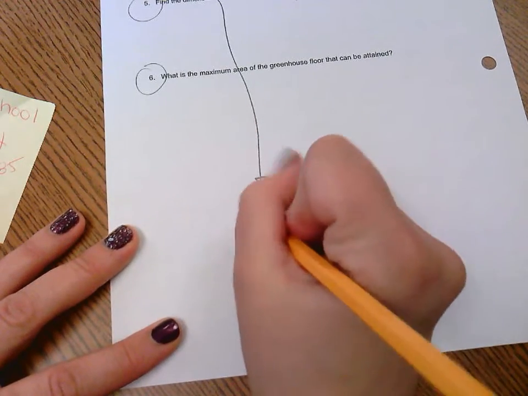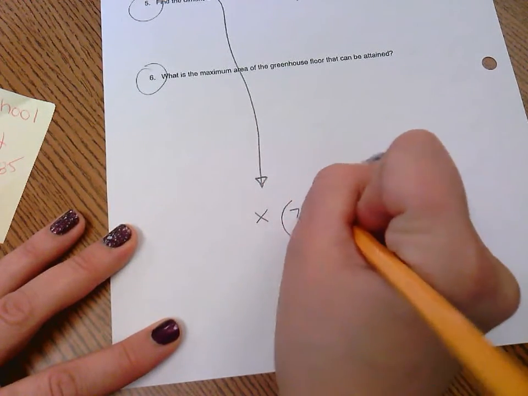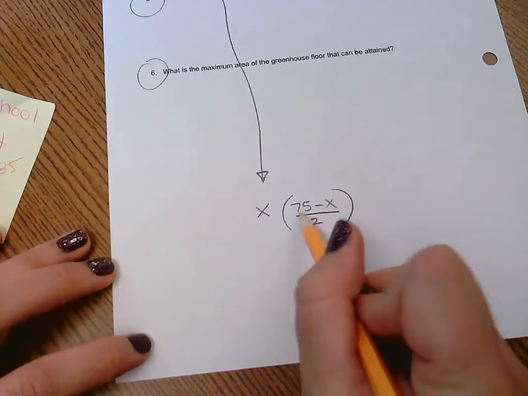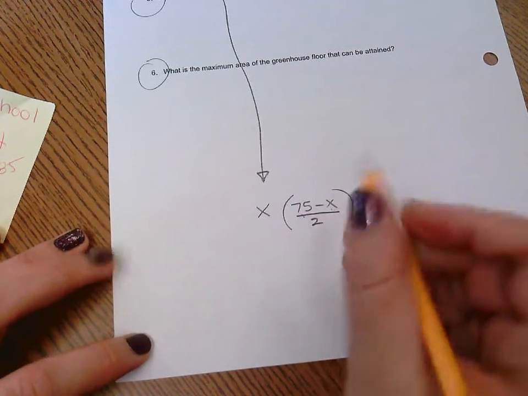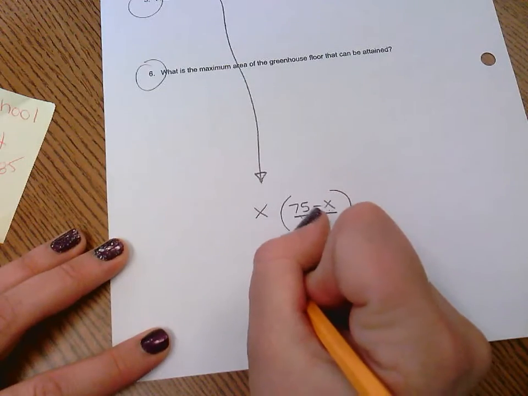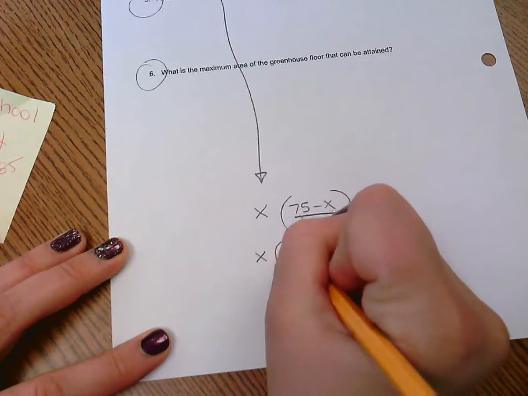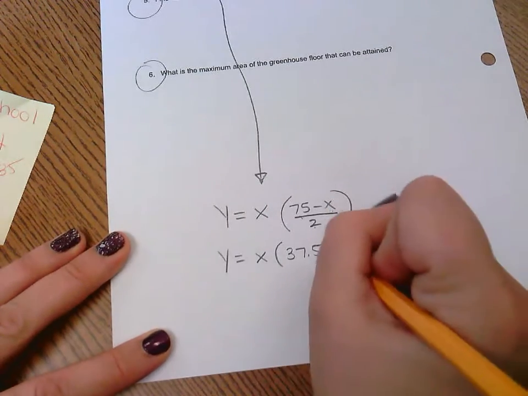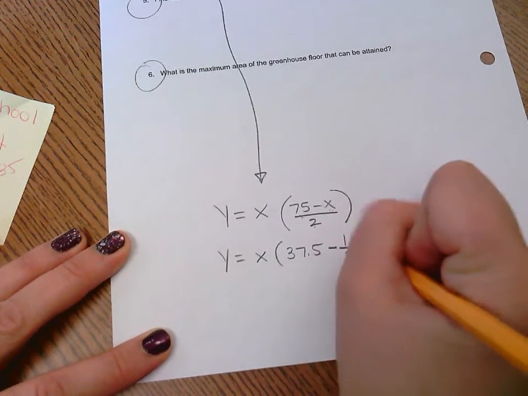If I have x times (75 minus x) divided by 2, my first step is to make this two separate pieces. What is 75 divided by 2? 75 divided by 2 is 37 and a half. So x times 37 and a half minus 1/2 x.